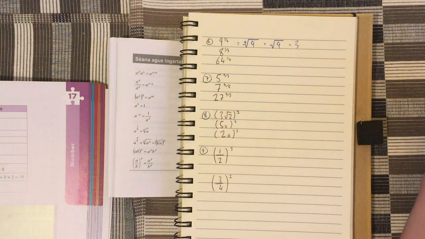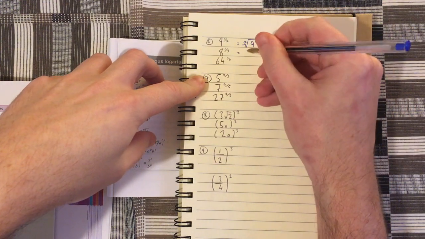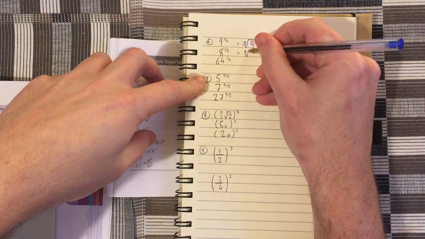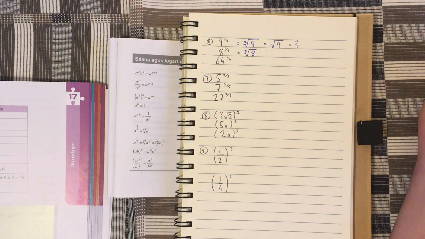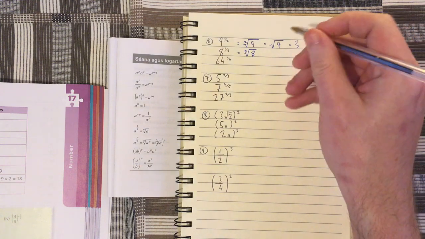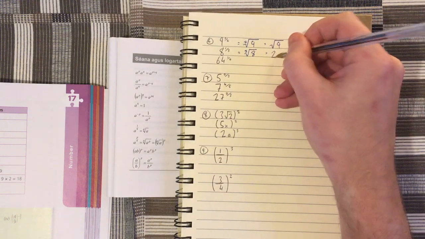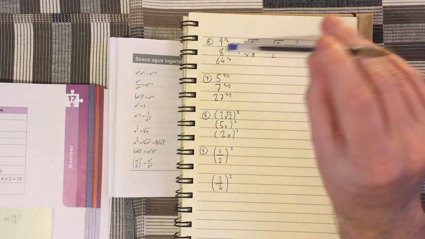8 to the power of a third then. So when it's 1 over 3, it is the third root of 8, or the cube root of 8. So what number do I multiply by itself 3 times to give you 8? And that is 2. So you can work that out in the calculator if you need to.